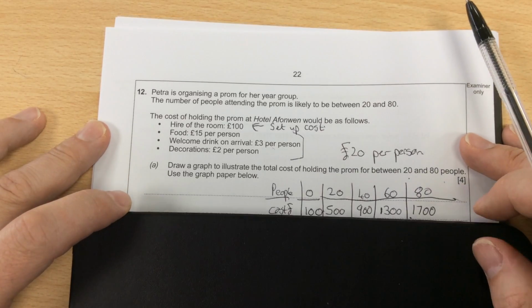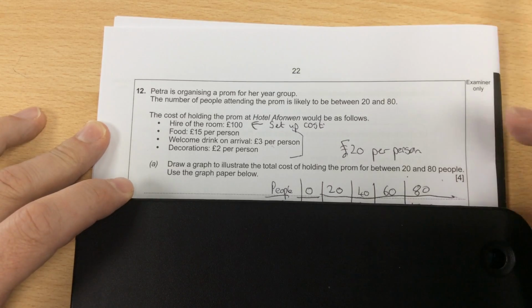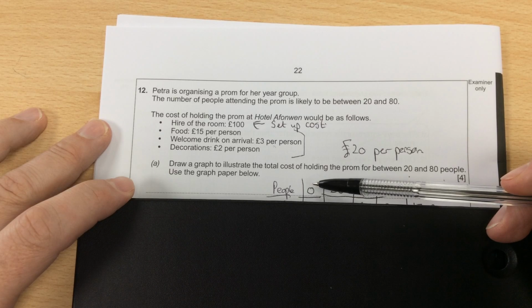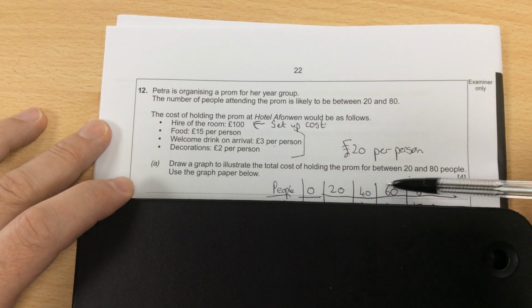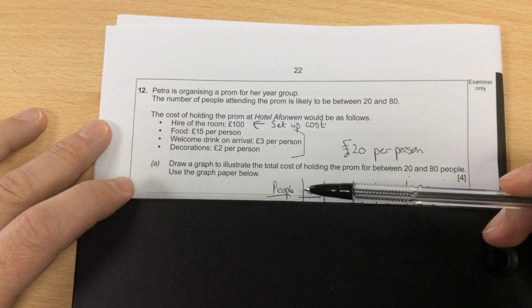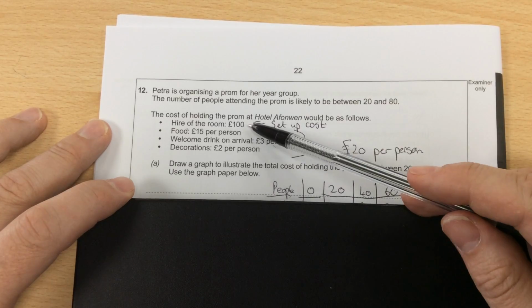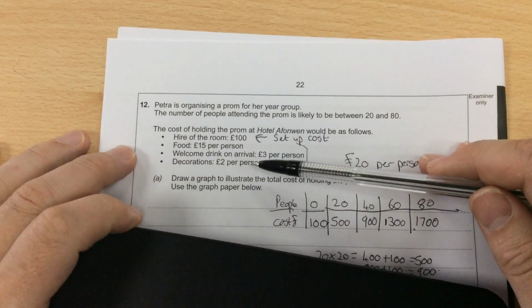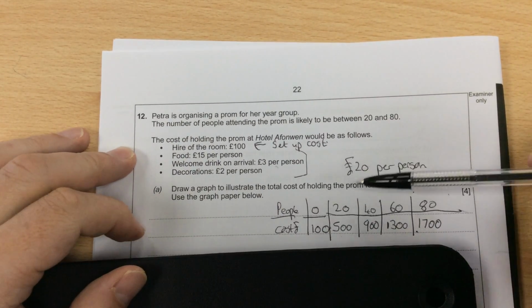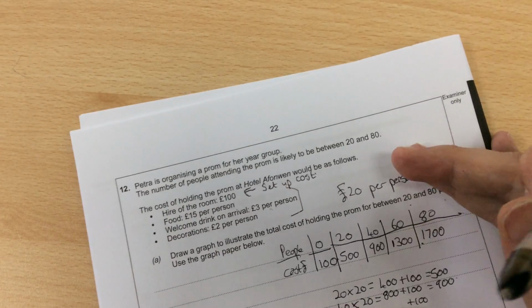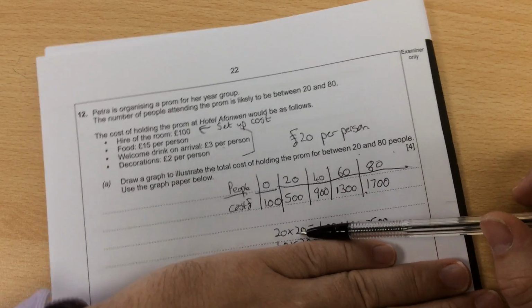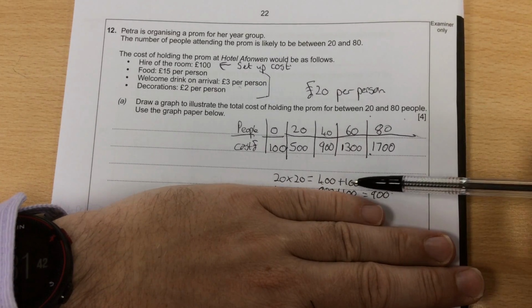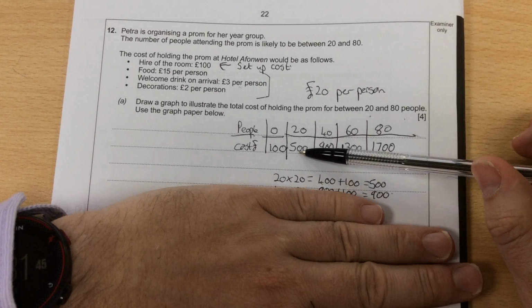What I'm going to do now is set up a table where I'm going to find out the cost they want between 20 and 80 people. I'm going to start with 0, and then I'm going to go up in 20s, and find out how much it costs. For 0 people to go, the hire of the room is the only charge, and that's £100. For 20 people to go, you've got 20 people all paying £20, and 20 times 20 is 400, plus the setup fee of £100, which makes 500.